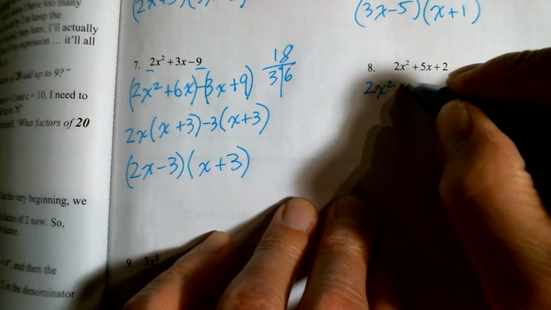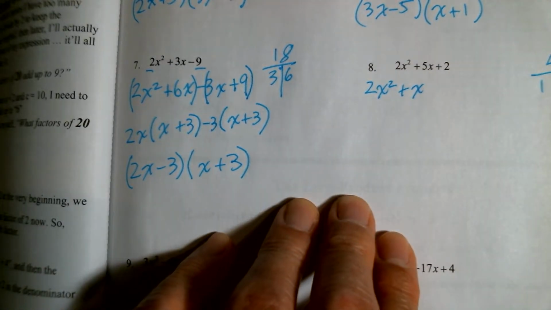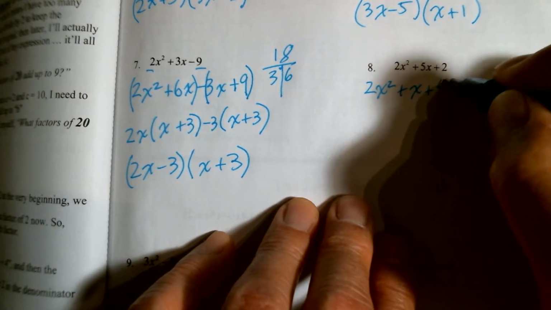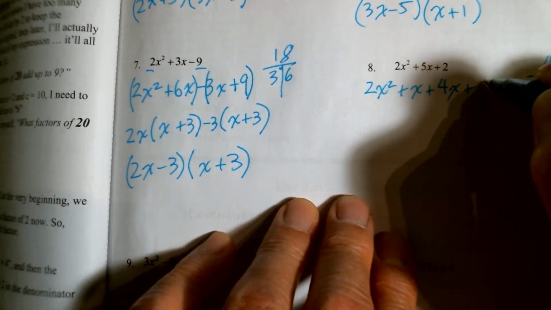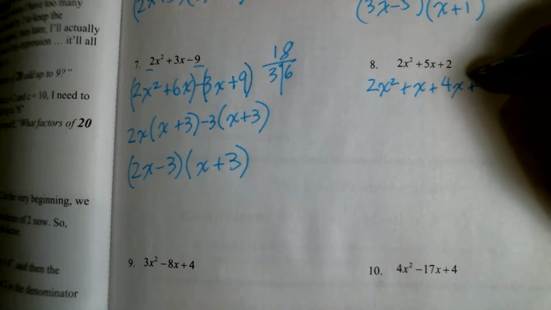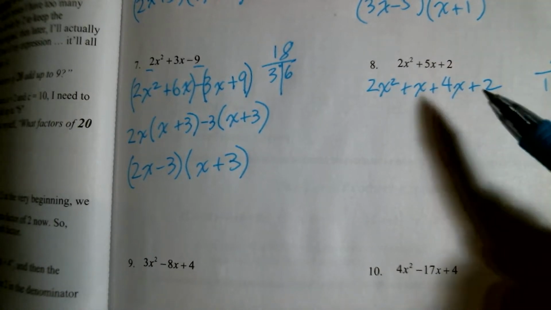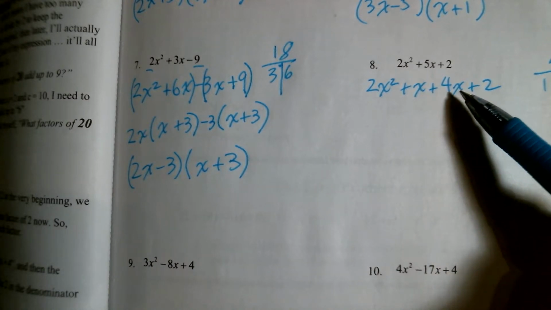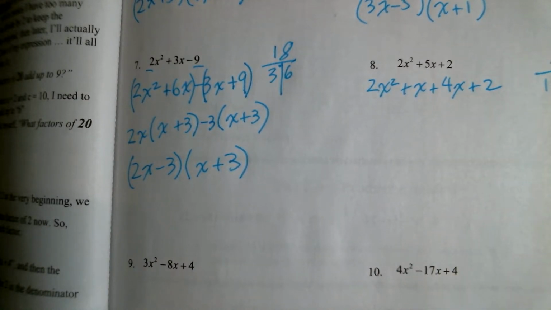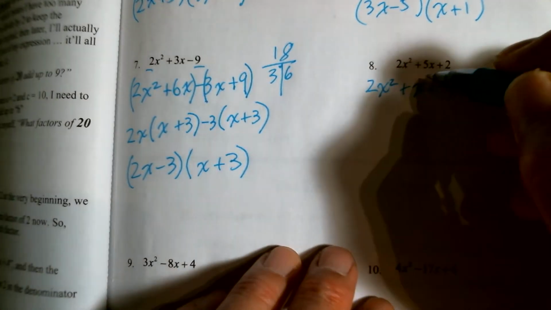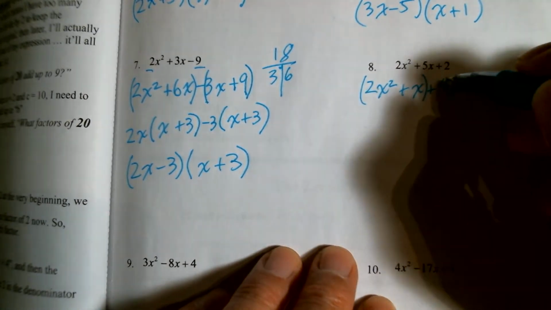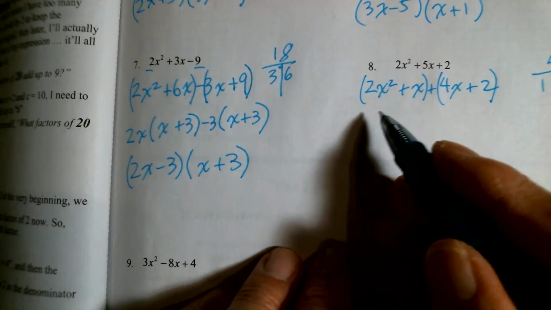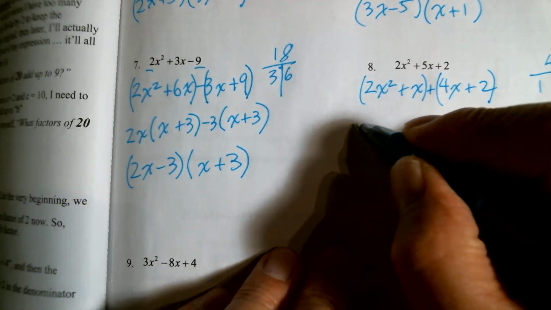Put the x here. The 4x here. And the 2x. The 2 just comes down like that. The 5x is broken up between the 4x, the x and the 4x. Group them. Take out the common factor, x.